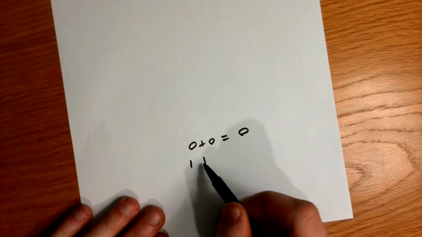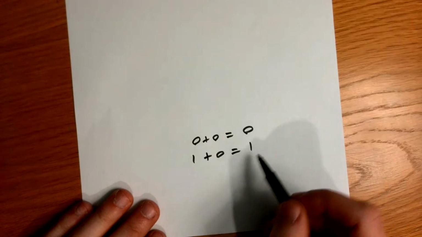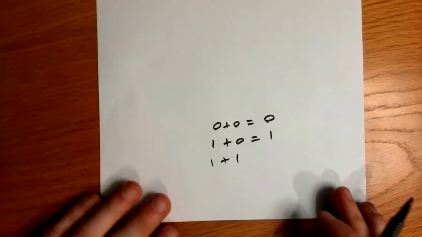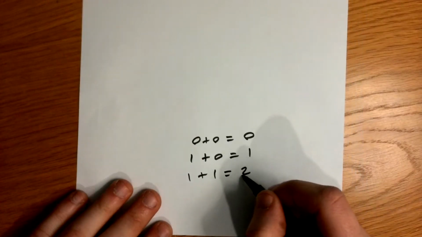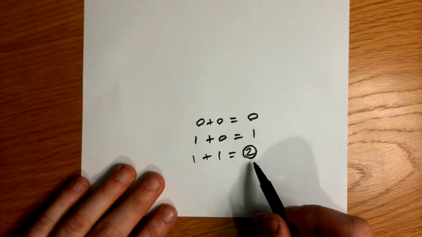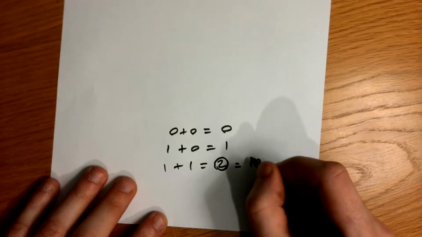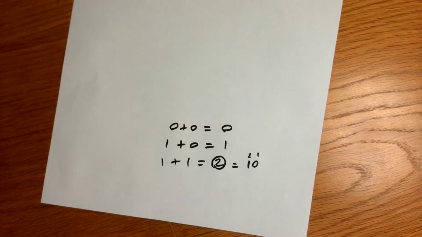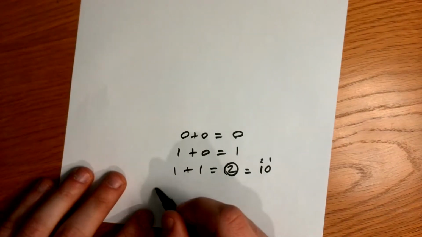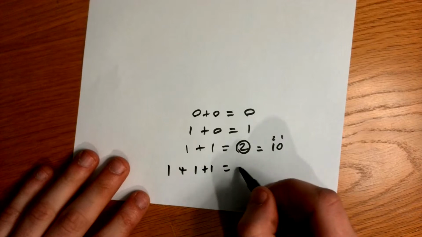When we have the number 1 and nothing, it represents the number 1 in decimal values. When we have 2 ones as a decimal value, we know that equals the number 2. However, we can't represent the number 2 in binary like that, so we represent it using the binary 1 0. So if you remember back to where we were converting between decimal and binary, everything in that column's worth 1, everything in that column's worth 2. So we know that.